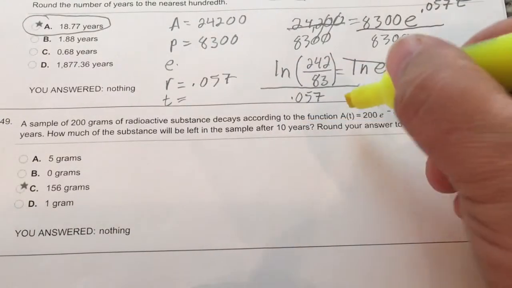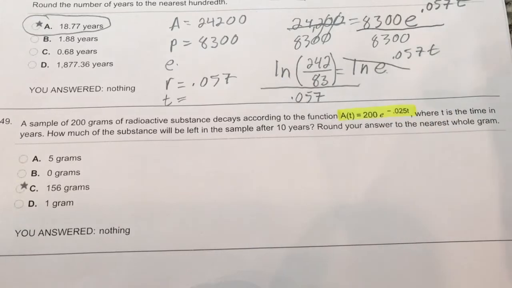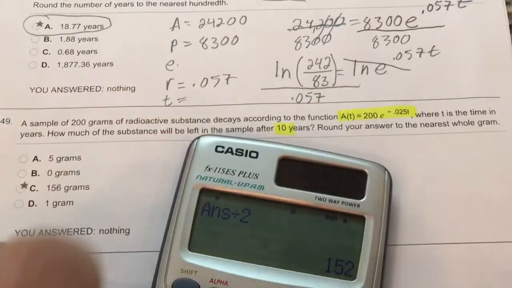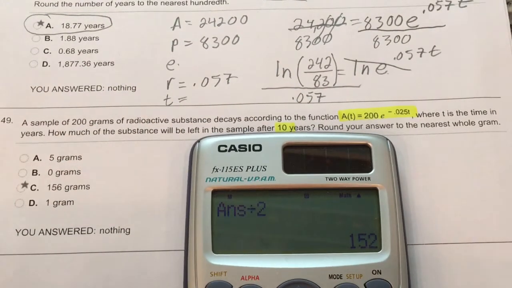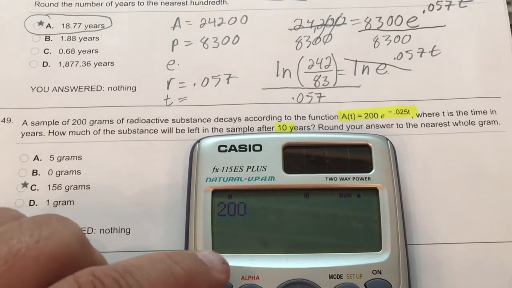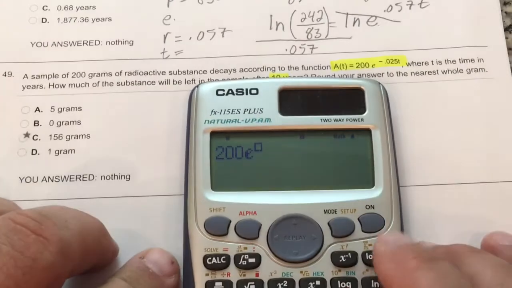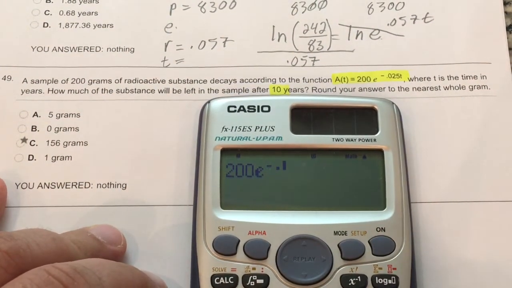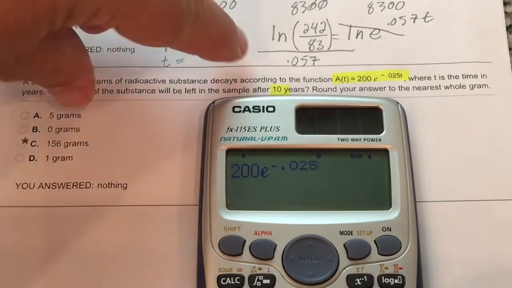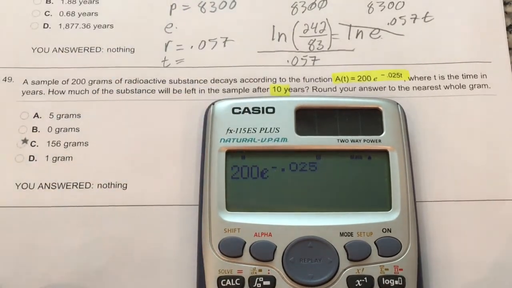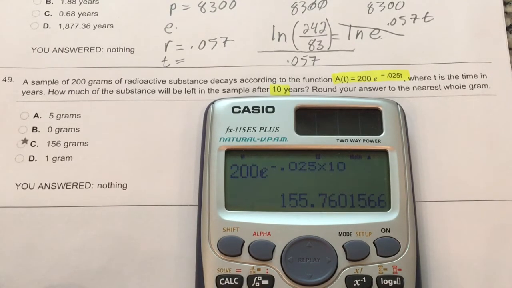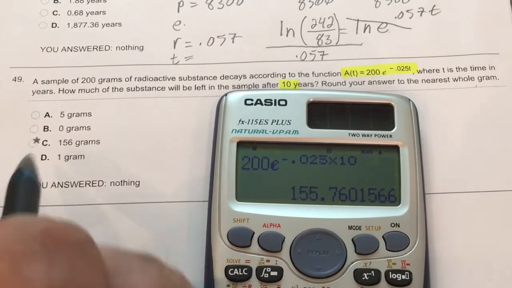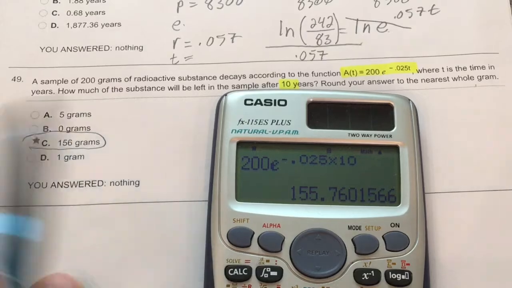This is actually a nice problem. They give you the formula, and then they tell you to plug in 10. So it's basically just a calculator key in. So 200, shift ln will generate the e. If you hit shift ln, e to the negative 0.025 times the number 10 for 10 years. And 155.7 to the nearest whole gram is 156 grams.